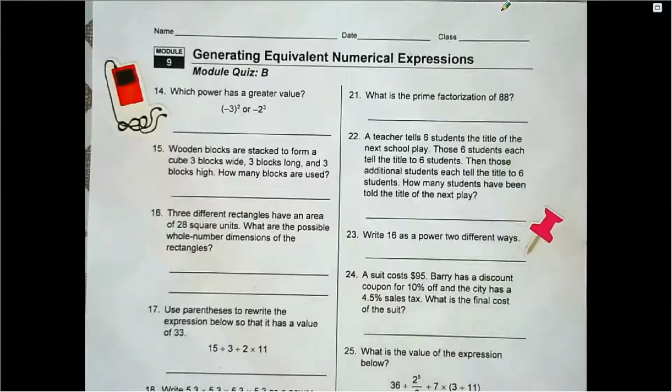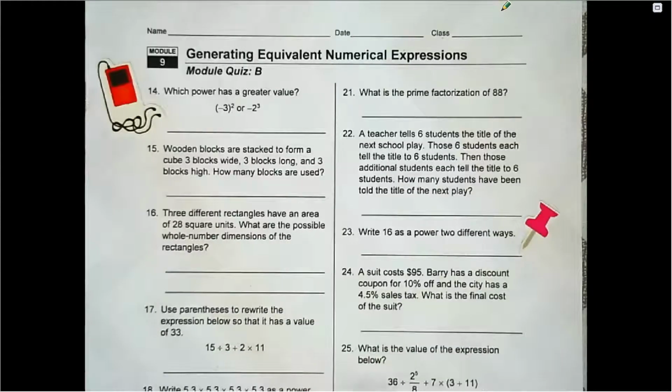Oh, Grace, 23 was the answer spot for 26. Oh, interesting. Okay. I'm sorry for that. That was an error on my fault.